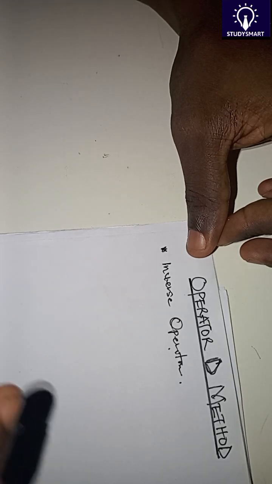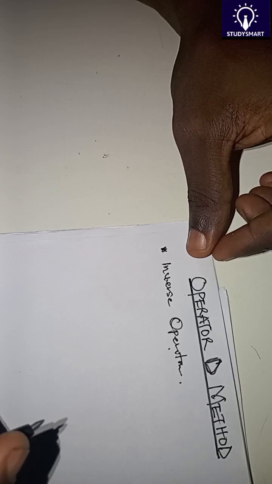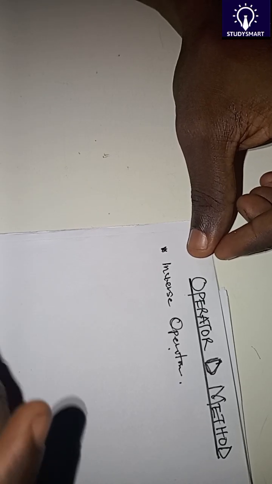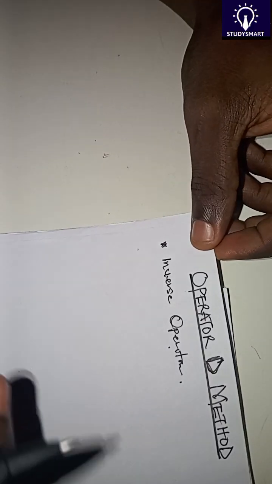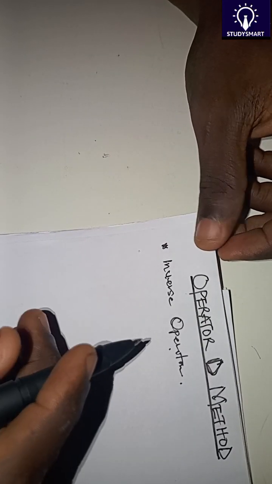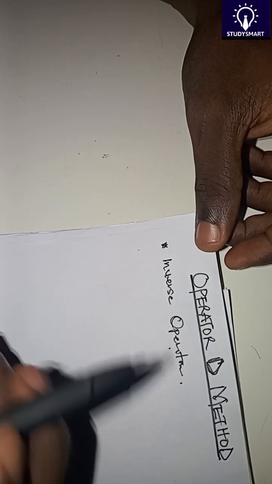The operator D method of solving the non-homogeneous solution of an ODE requires some basic steps, just like I've given in the previous videos, where I gave you step-by-step guides. I'm going to do the same here, so you understand the basic properties governing this method.